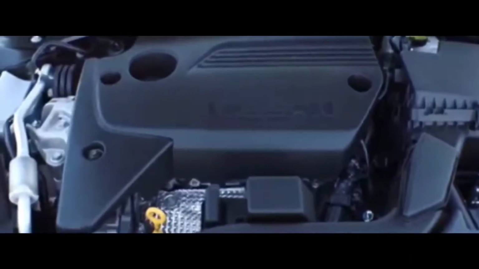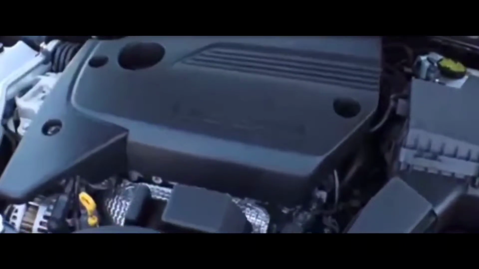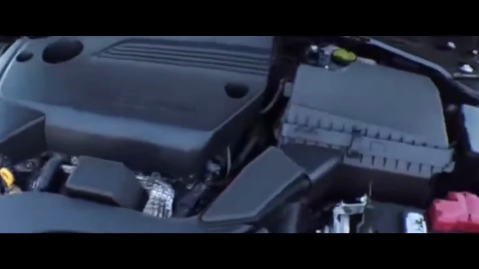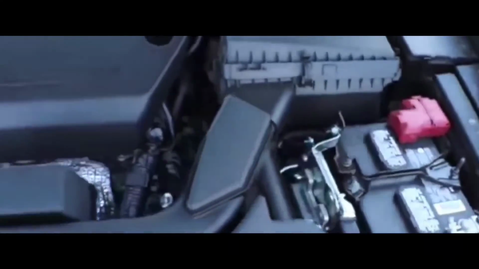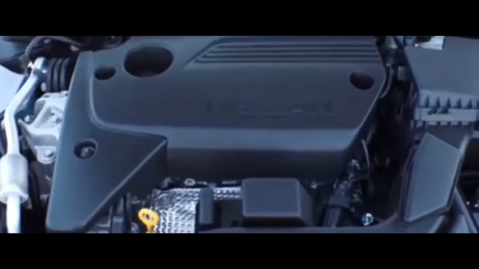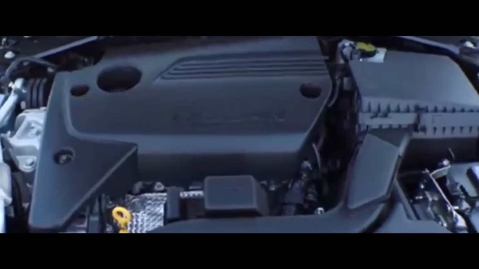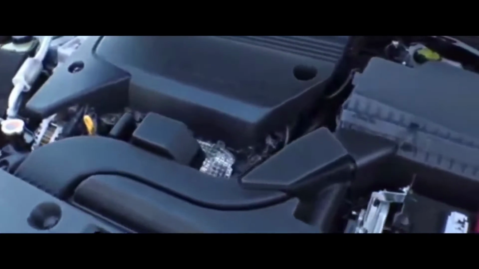So you guys are probably here because you have these codes. These codes are normally for the VVT issue. There's a P0300 for random misfires and P0014. Normally that's the code for the VVT.